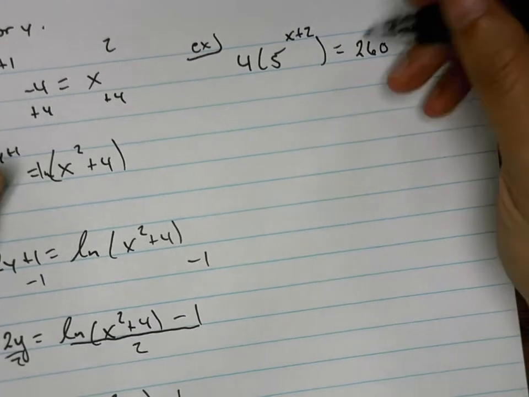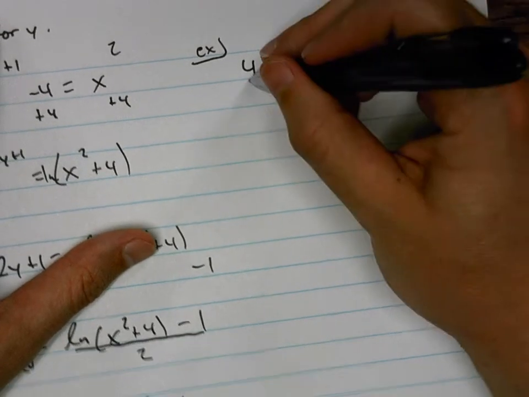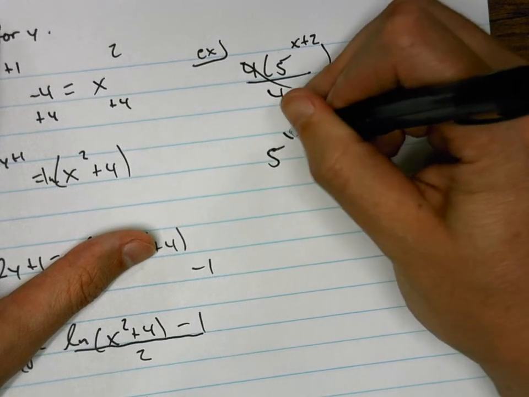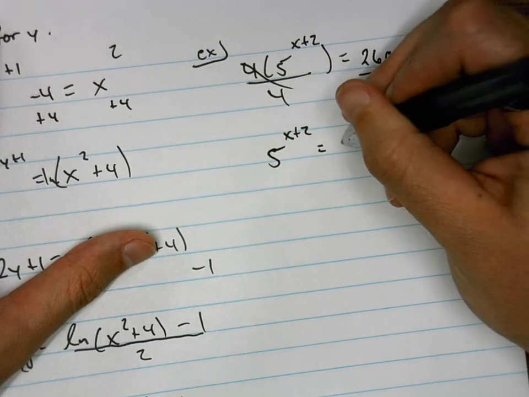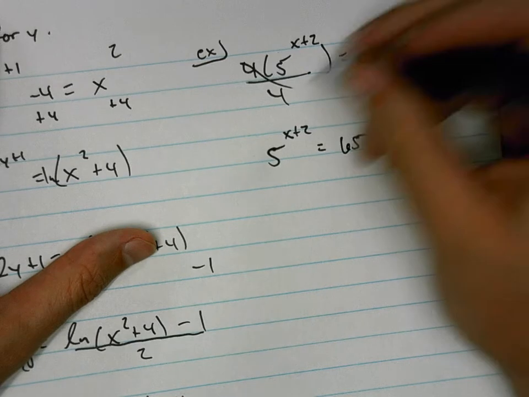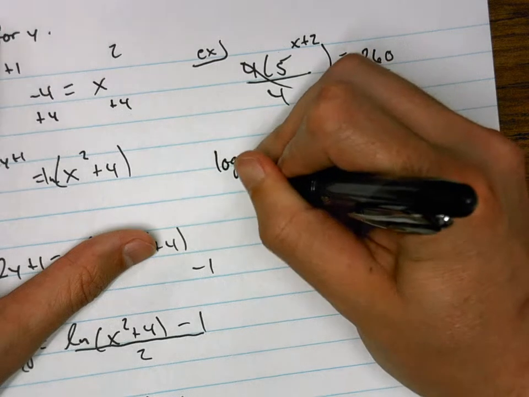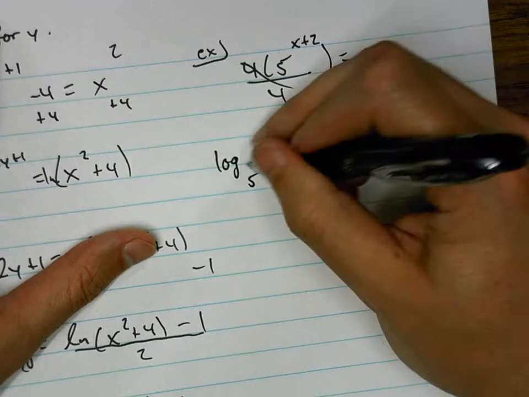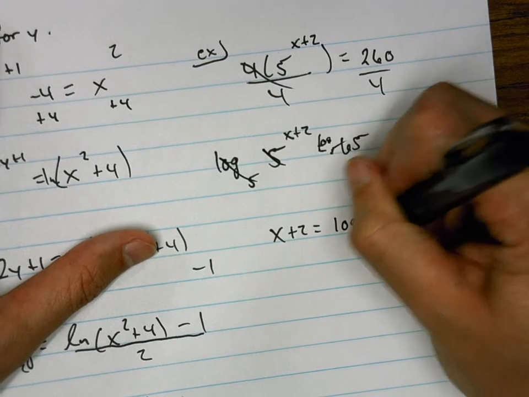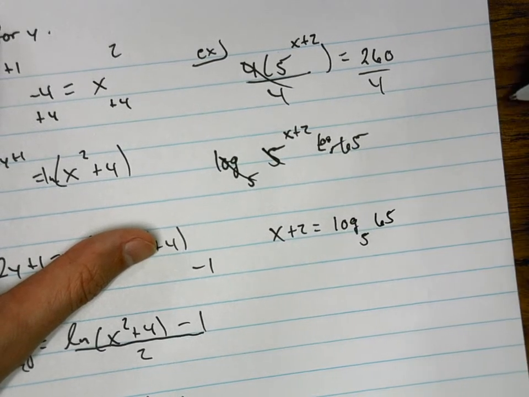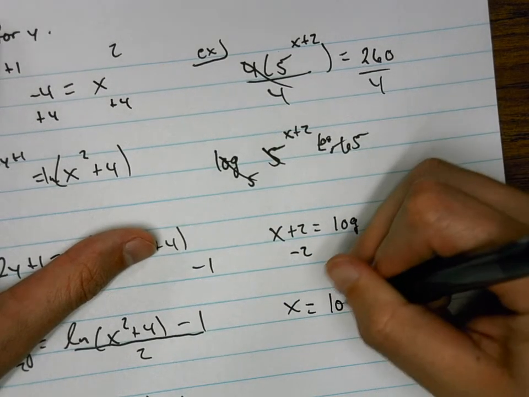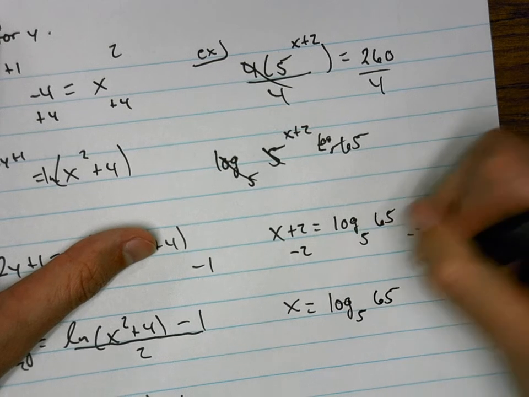And for this one over here, again, we want to get the exponent out, so we're going to divide both sides by 4. So we get 5 to the x plus 2 equals 65. I'm going to take log base 5 of both sides. I get x plus 2 is equal to log base 5 of 65. And then subtract 2 on both sides to get x equals log base 5 of 65 minus 2.